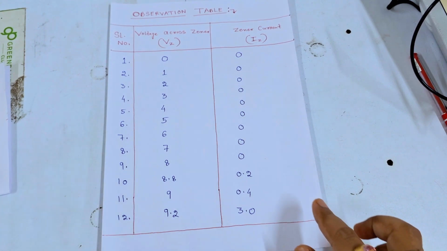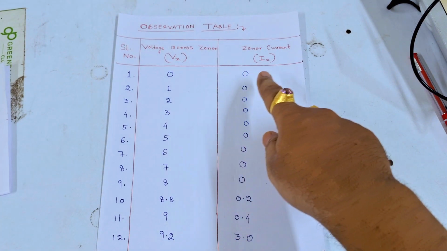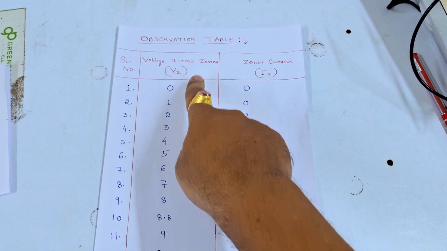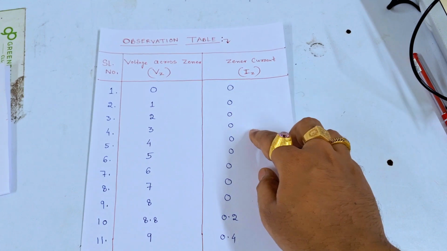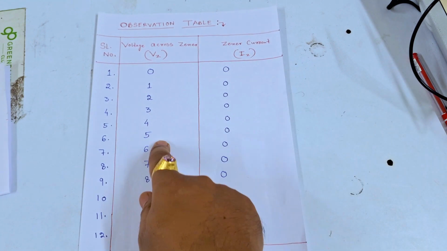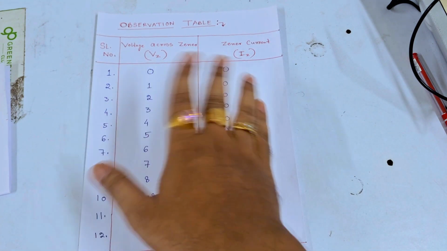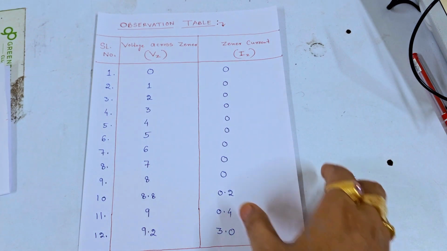As you can see, I have taken multiple readings of voltage and current. This is the voltage across the Zener, VZ, and this is the Zener current, IZ. I have taken 12 readings of voltage as well as current. Now I will use these readings to draw a graph. That graph is called the VI characteristic graph.